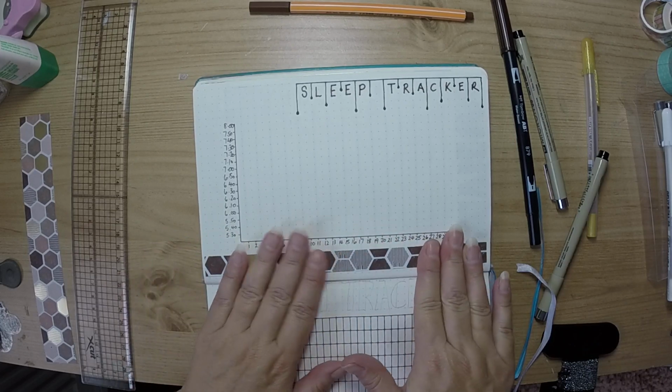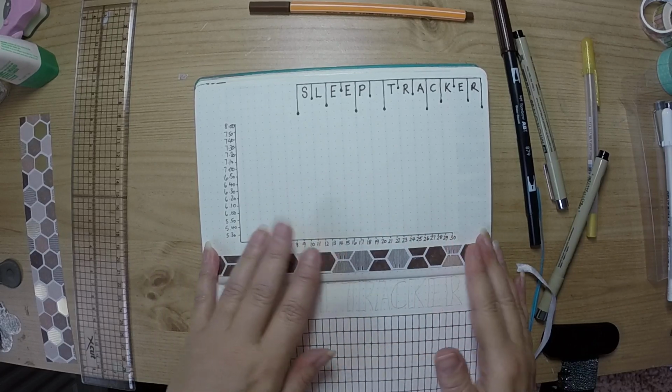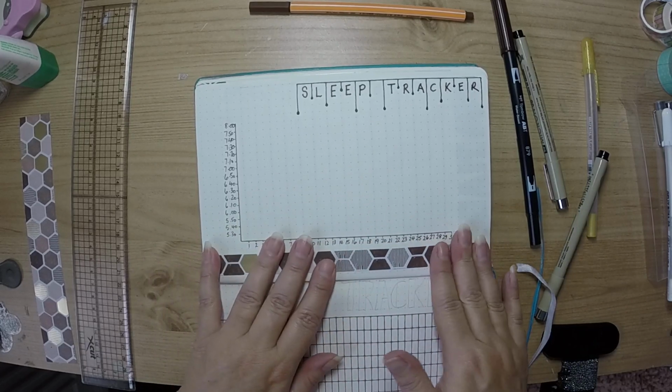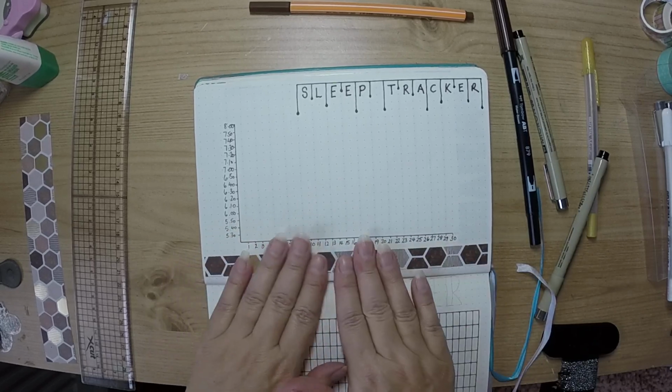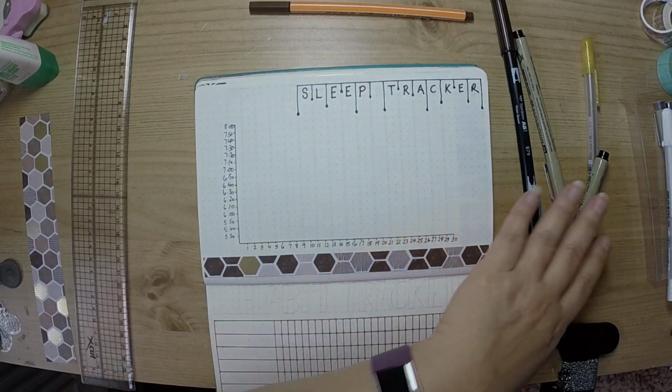And I'm quite happy to leave it at that for my sleep tracker. So really simple. I've stuck to the same format of using a graph.